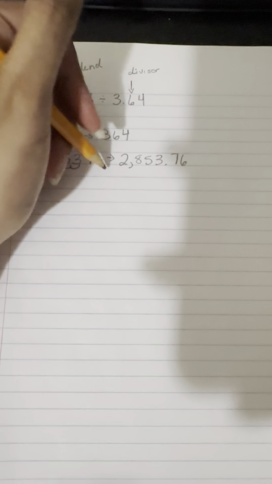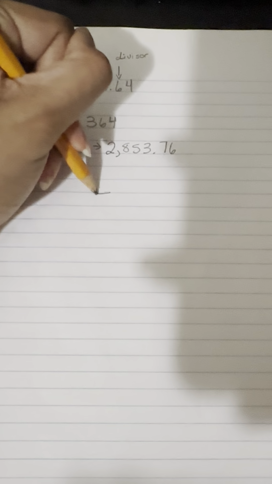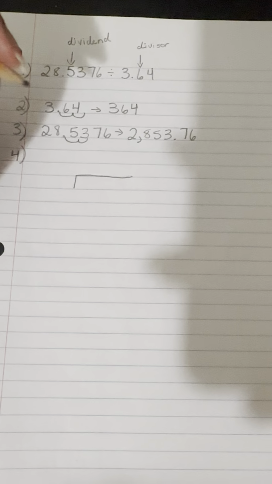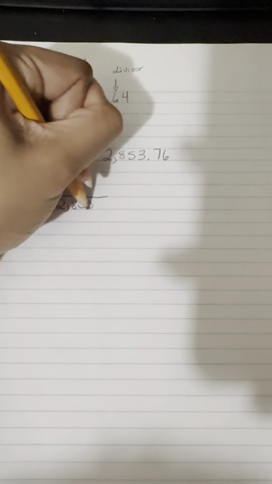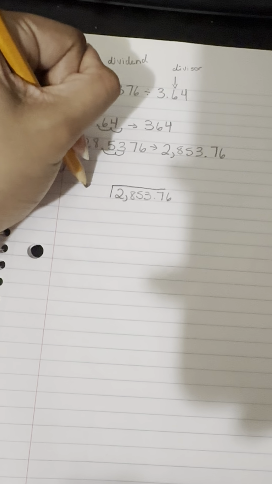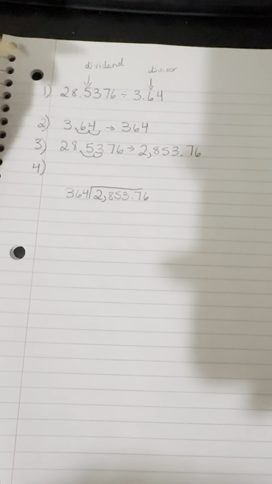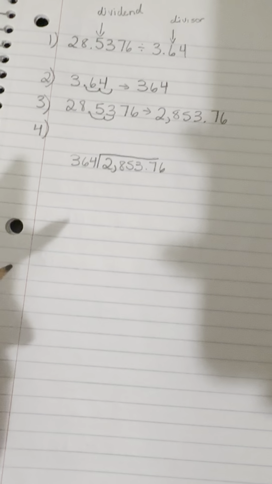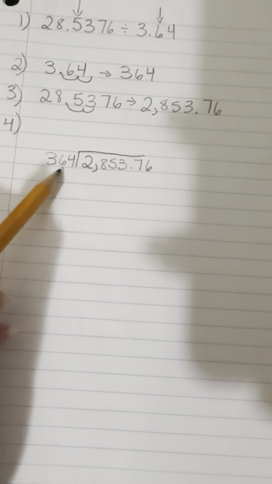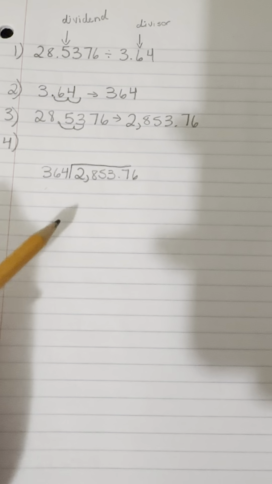And the last step is to solve the equation. So the dividend is the number that's going to go in the division box. The divisor goes on the outside. Now you may be thinking, where do I start? Off the top of my head, how do I know how many times 364 goes into 2,853? I'm going to give you a tip.